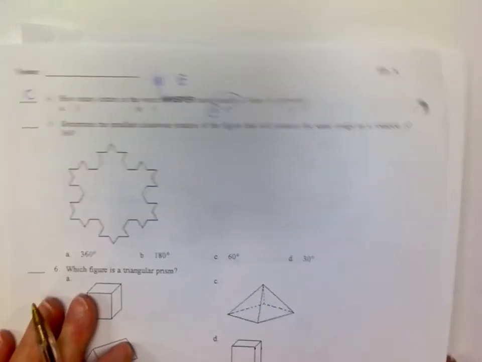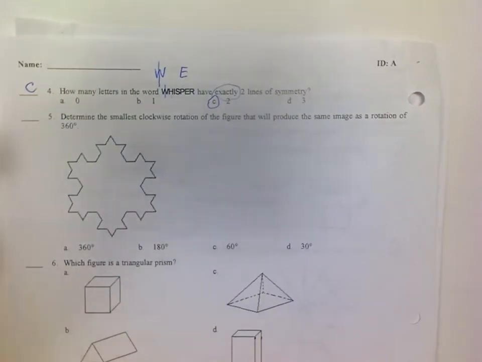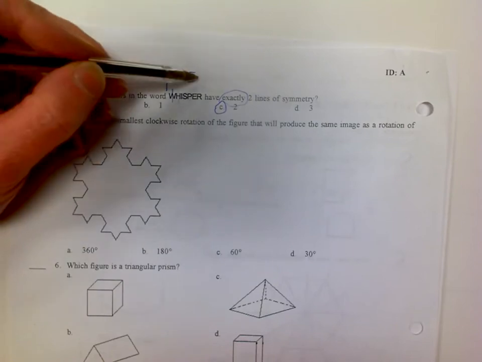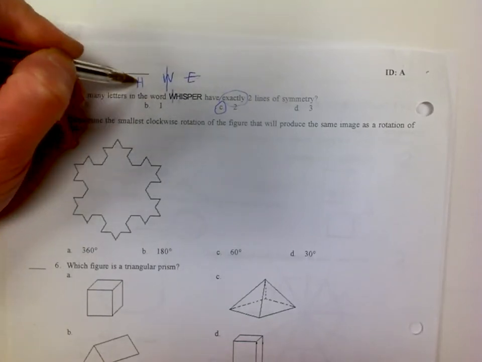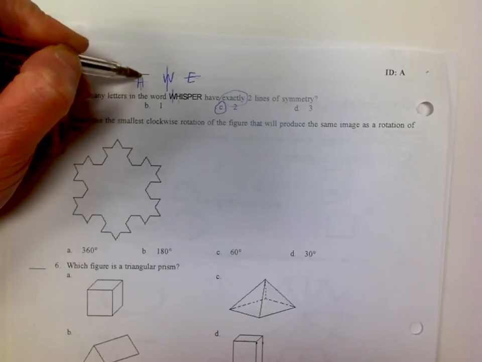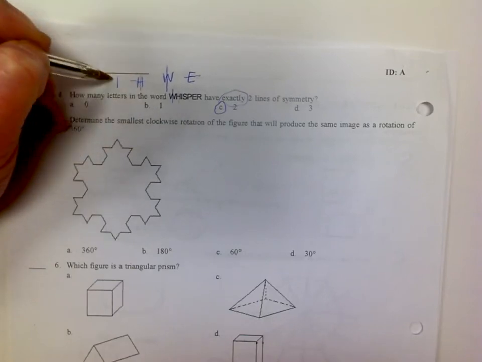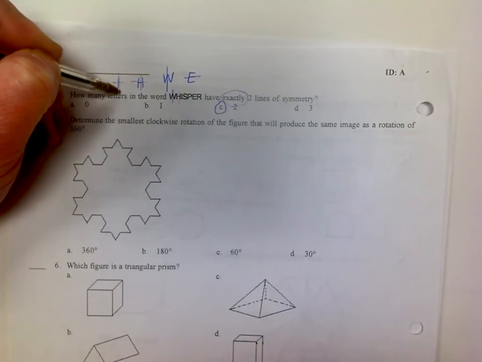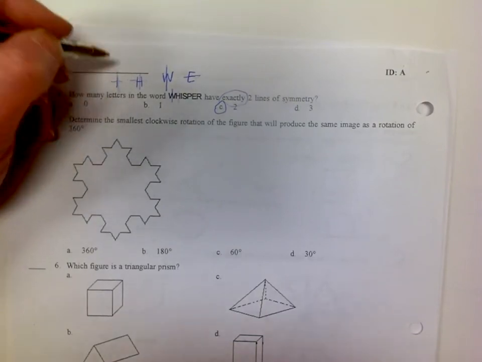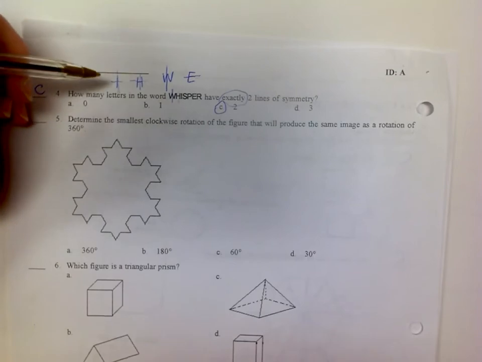Okay. How many letters in the word whisper have exactly 2 lines of symmetry? We can see the W has 1 and E has 1. H, you can go this way or this way. And I, you can go this way or this way too, even though it's kind of skinny. But it still does have 2 lines of symmetry.